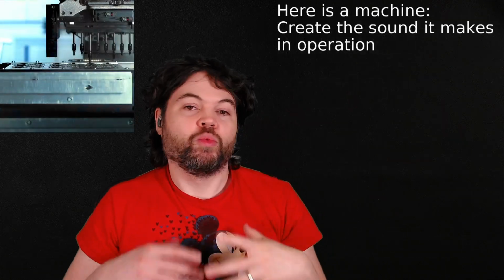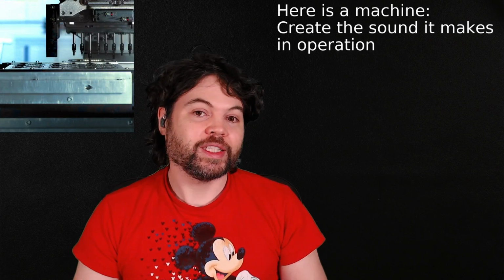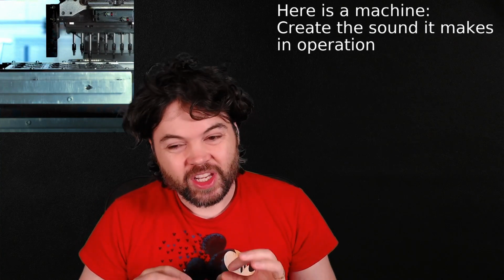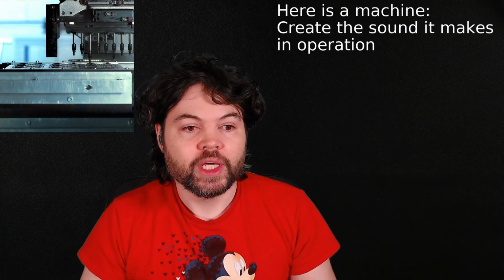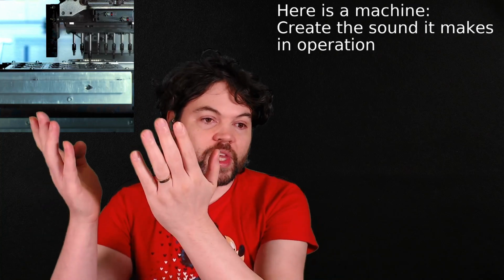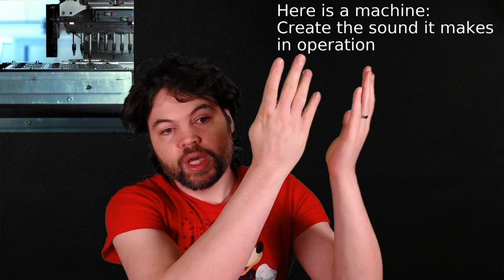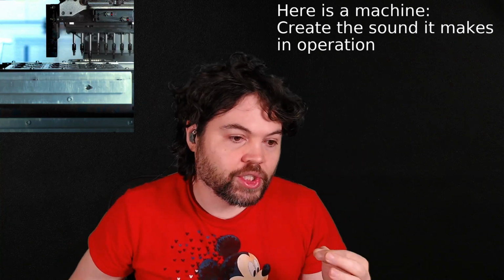Let's first recap what it is that we're doing here today. Sound Design Here Create is a series where we undertake a set of projects, each driven by a prompt. These are sound design centric and they produce audio or music. In this case, the prompt is from this image, which is a pick and place machine, and the prompt is as follows. Here is a machine. Create the sound it makes in operation.